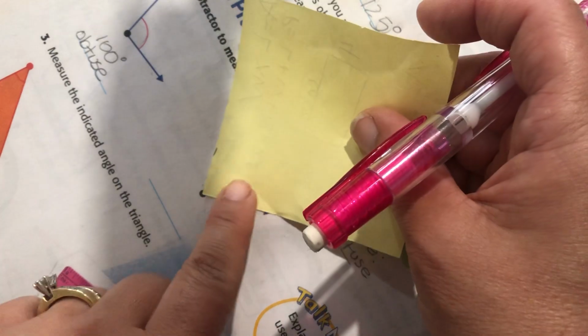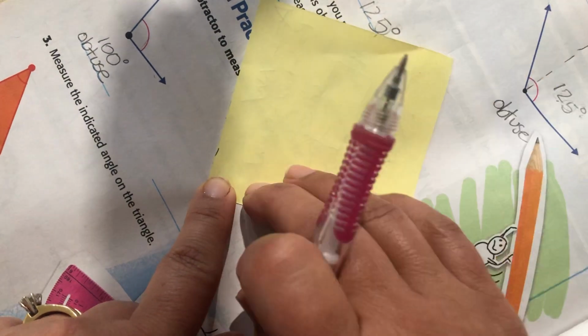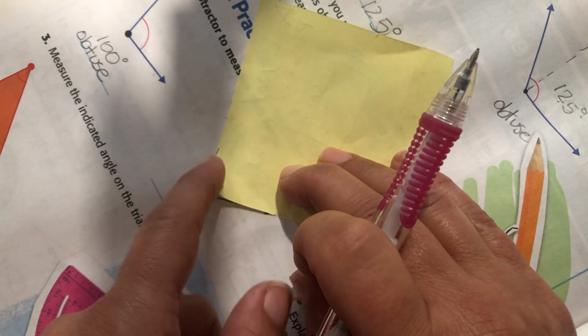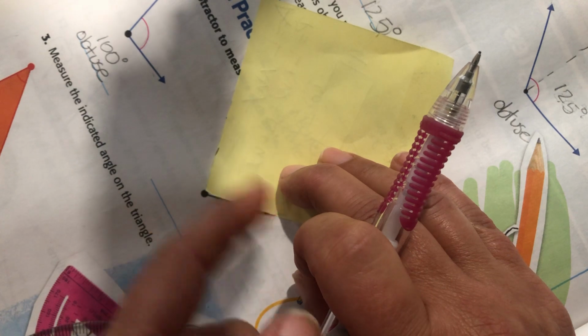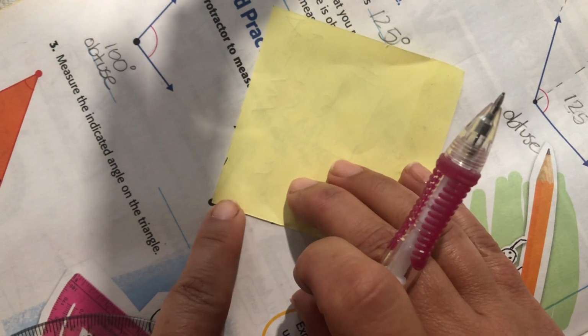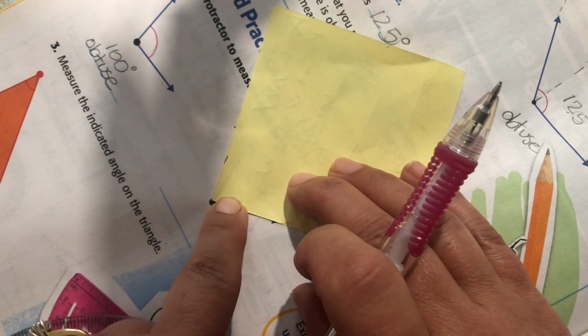Hopefully you guys are recognizing this is less than an L. How do I know? Well, look at that. Can you see the line? Is the line straight with this? Nope. So obviously this is going to be what?